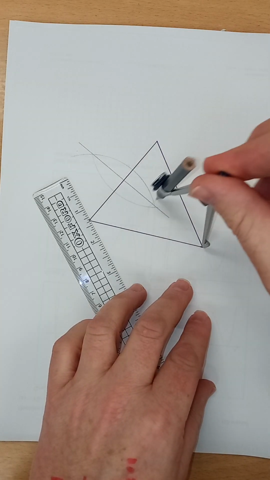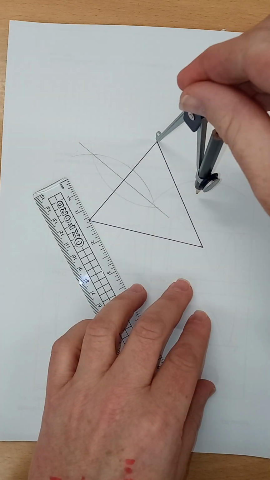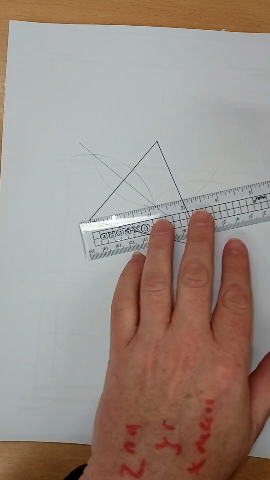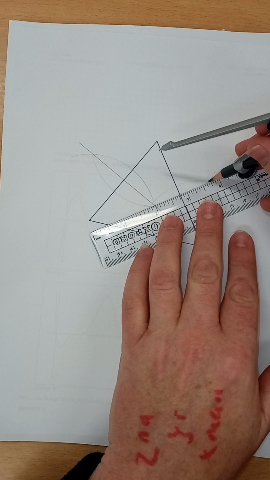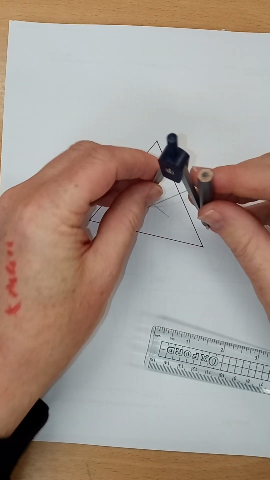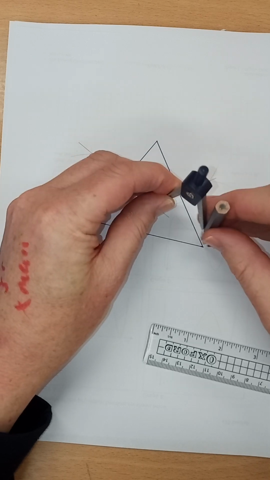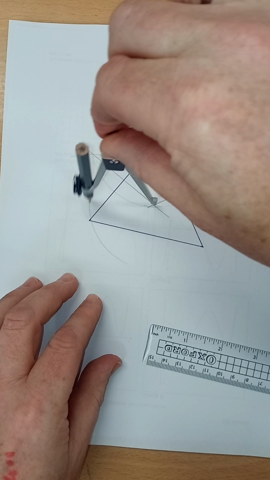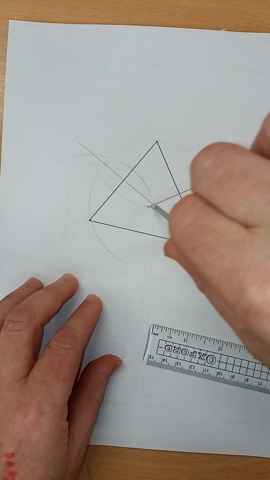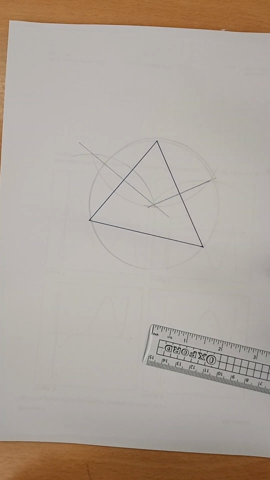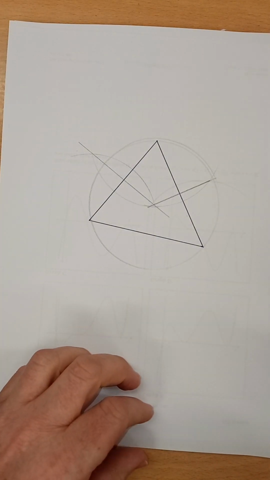So let's do the same here. Scribe a line. Scribe a line, and there those two meet. So there's your two perpendicular bisectors. They meet right there. Let's put it onto an edge and let's just check. And there you have it. Okay, so that's the circumcircle.